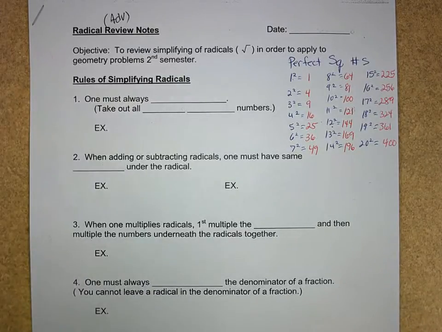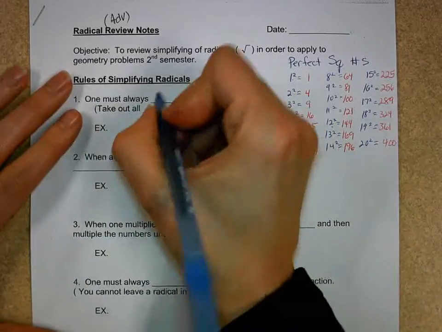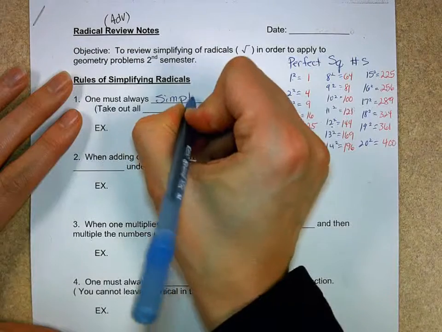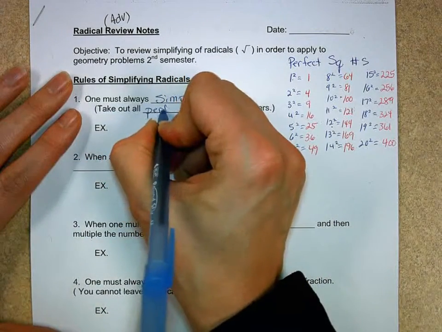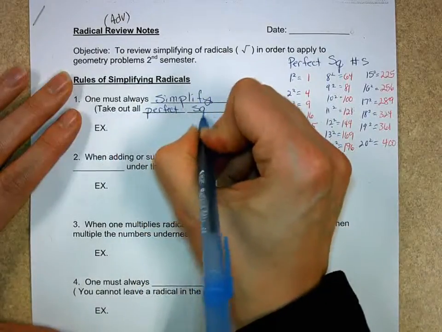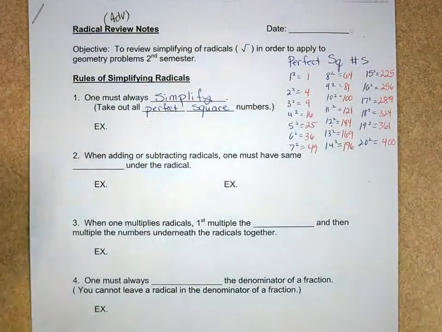So here are all the different rules you actually learned with radicals last year. You probably had a whole chapter on this, and that's when you were introduced to the Pythagorean theorem. The first thing you must always do, one must always simplify. What in the world does that mean? It means take out all perfect square numbers. You have to do that.